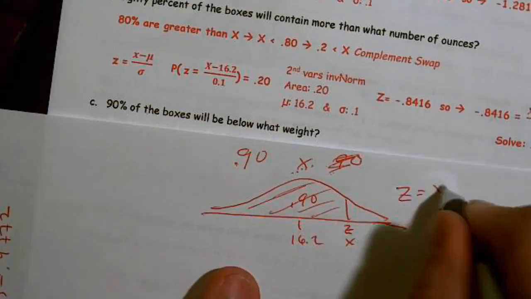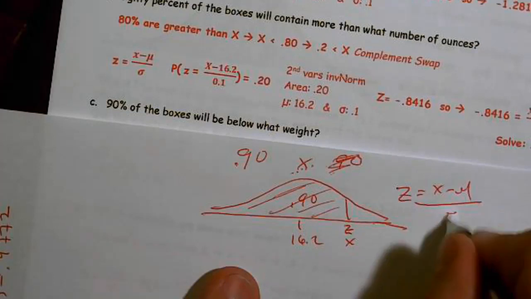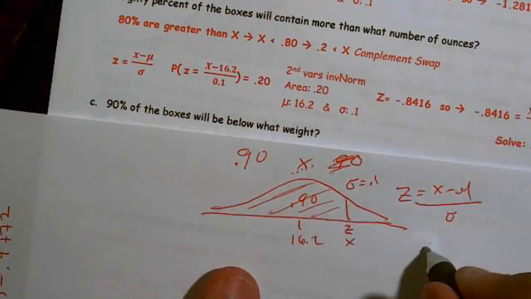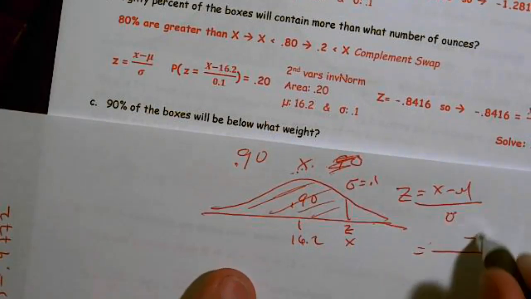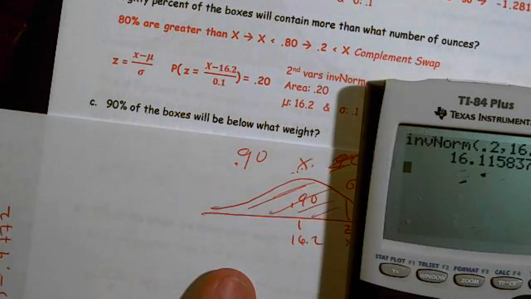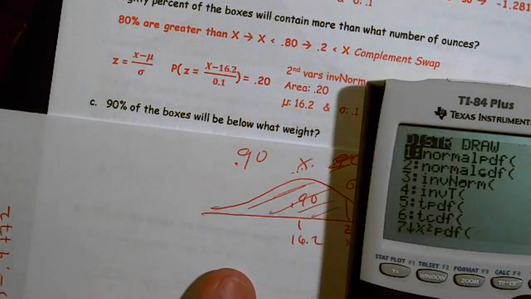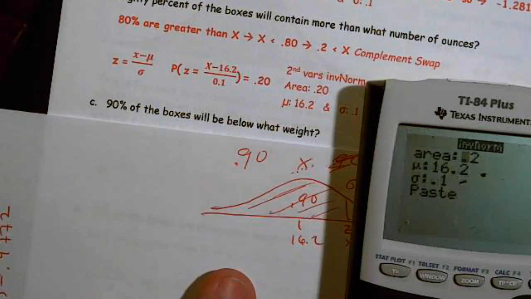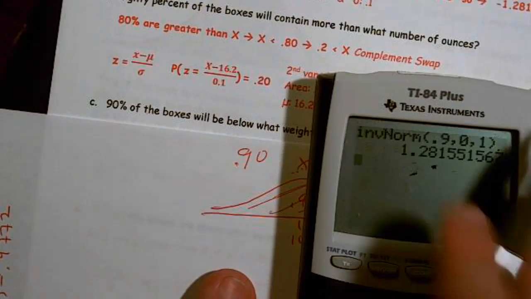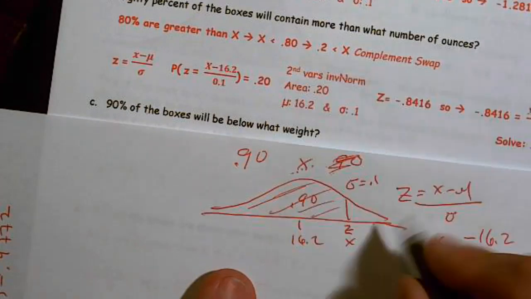Z equals X minus mu over sigma. So when I plug in X minus 16.2 over 0.1, I'm looking for that X. I do a second vars inverse norm of 0.9, Z-score, with a mean of 0, standard deviation of 1. And I get 1.28.